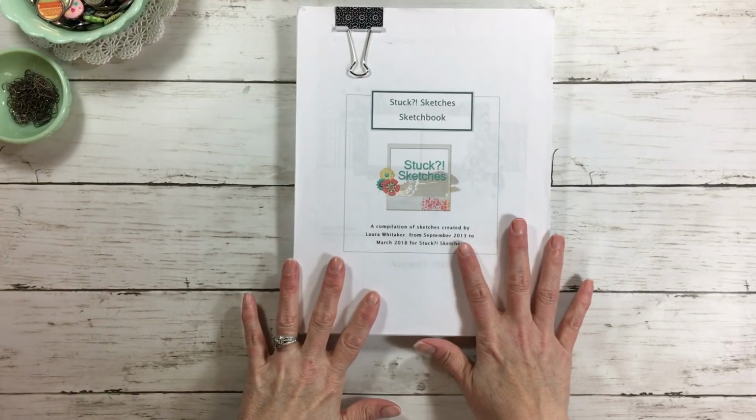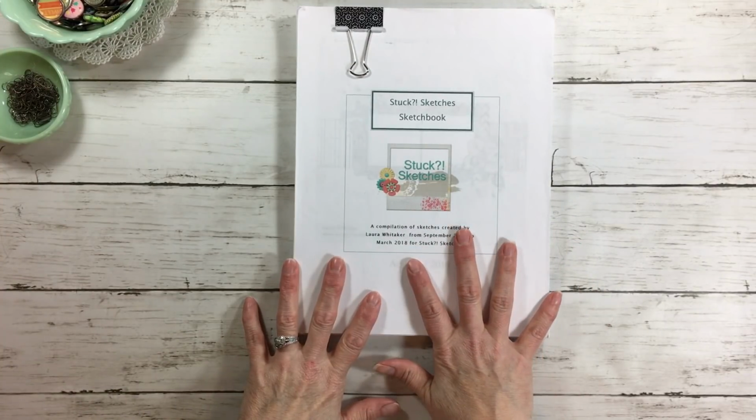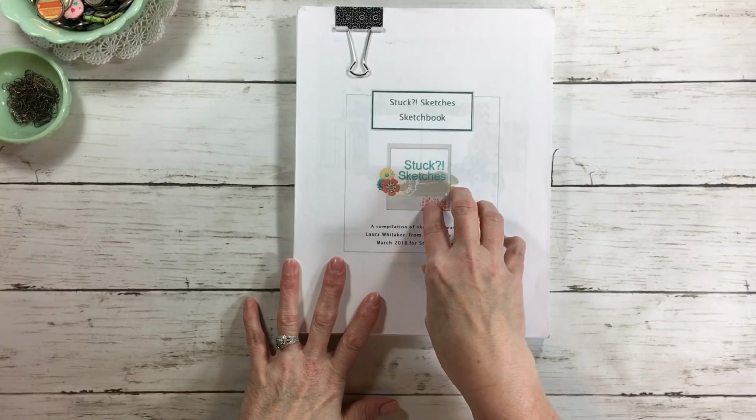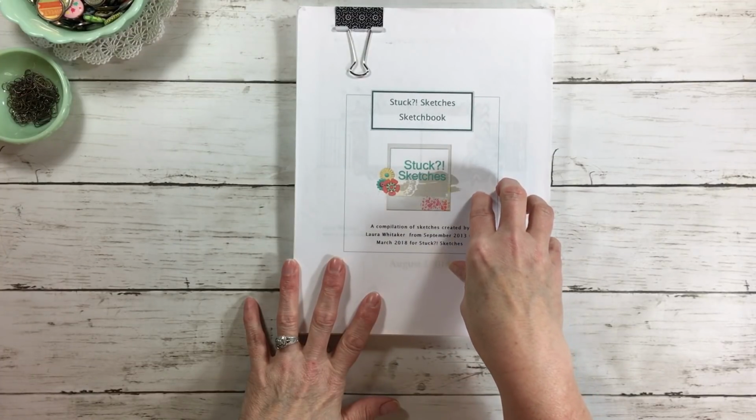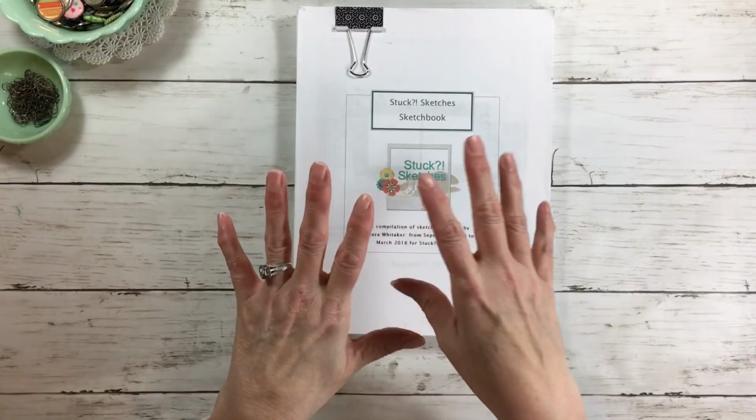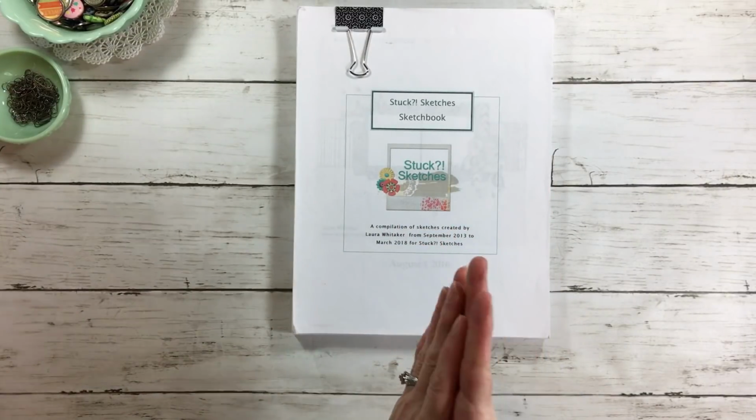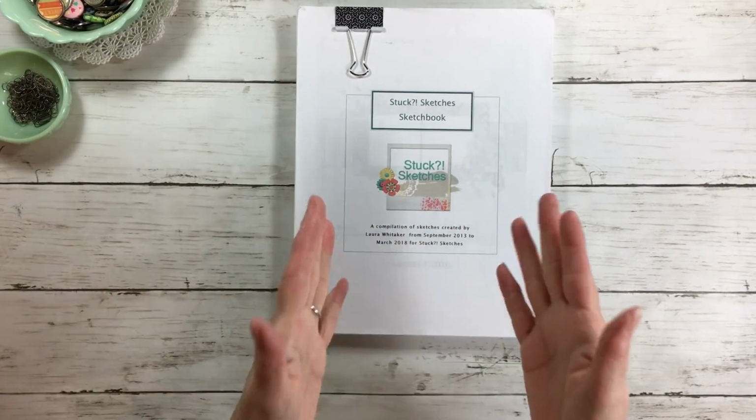So we've been talking about this, and Laura does amazing work. And if you go over to her blog, on her last post, which was a few years ago, she had to stop designing sketches and doing scrapbooking and showing online because of health issues.